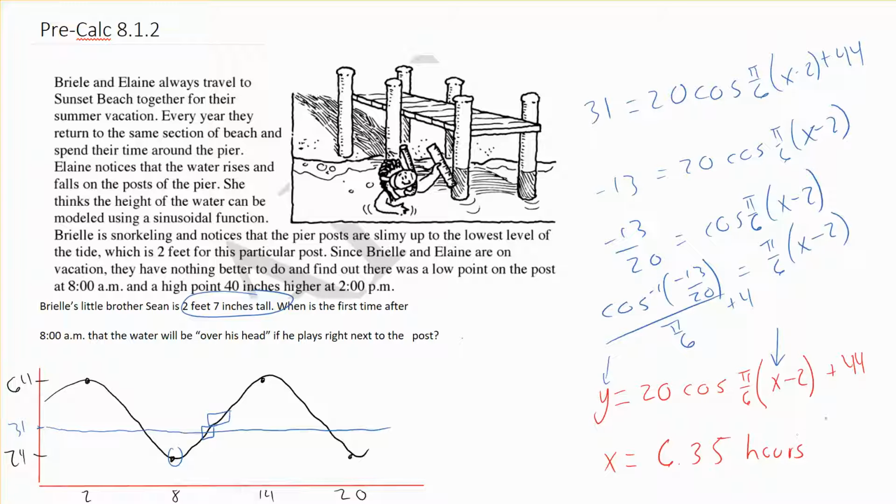But where's that on my graph? That would be right here. So remember, when we type cosine inverse, our calculator is limited. So how could I use this information to solve the problem I need? And I think the right answer is symmetry. If this is 6.35 hours, right here, then my distance there is going to be 1.65. And then my distance here should also be 1.65. So my answer should be 9.65 hours.